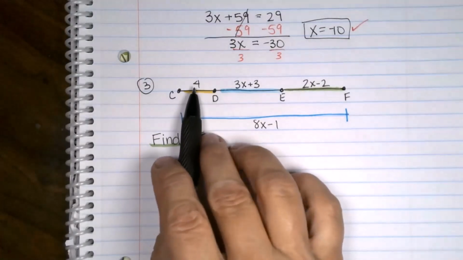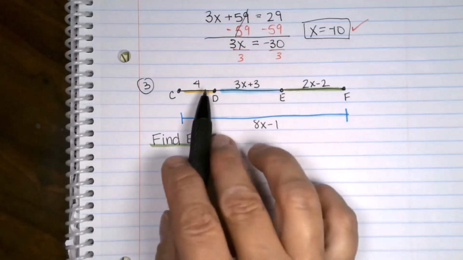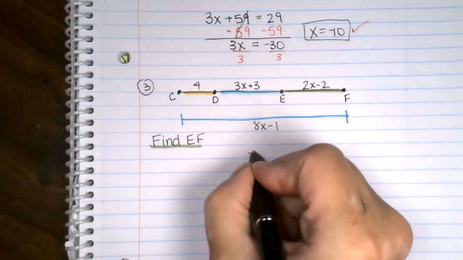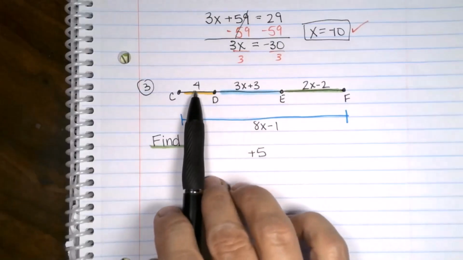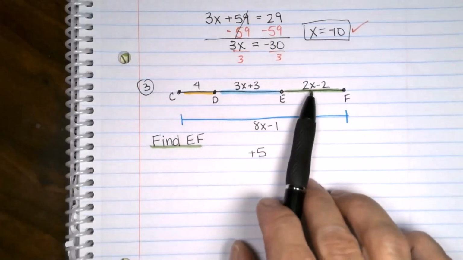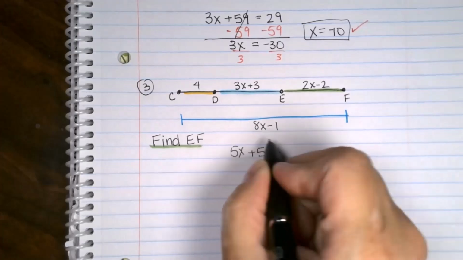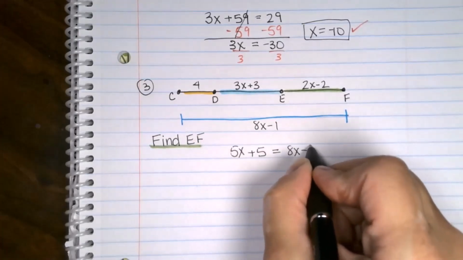So, 4 plus 3 plus a minus 2, that's 7. And a negative 2, that's going to be a positive 5. So I know I'm going to have a plus 5. I didn't do my x's first. This guy has no x's. This one has 3x, that has 2x, so it has 5 x's. And all of that needs to equal the whole thing, which is 8x minus 1.